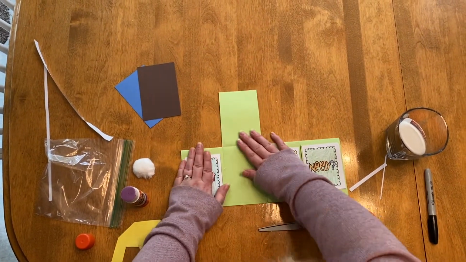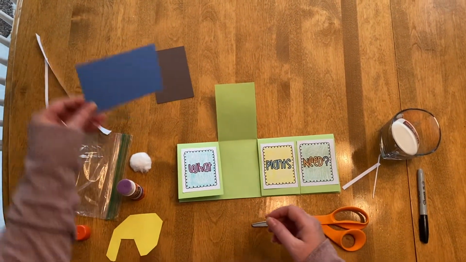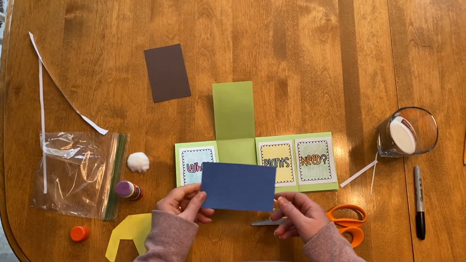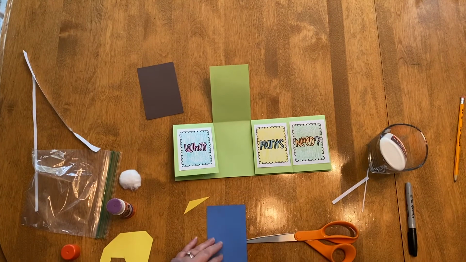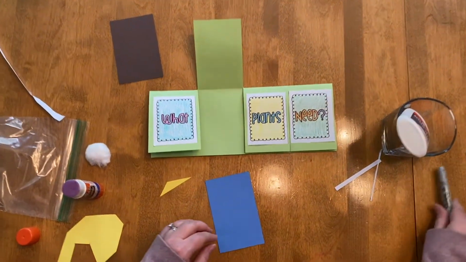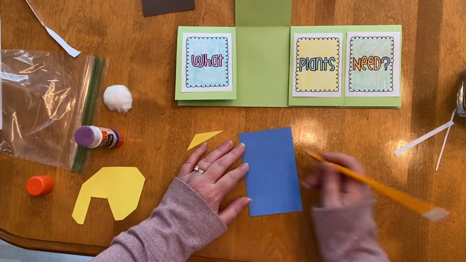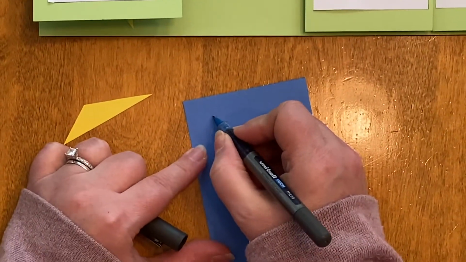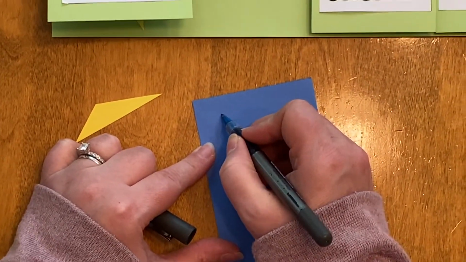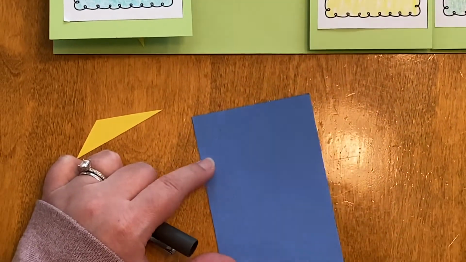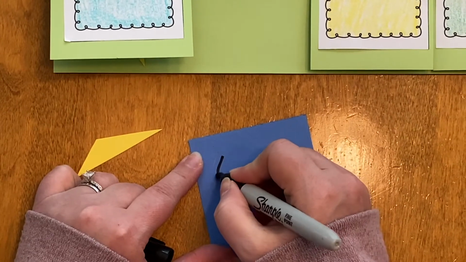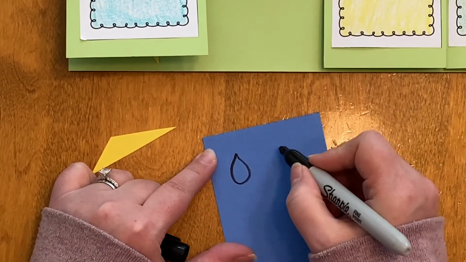And what is something next that's blue that plants need? How about rain? So I'm going to use a pencil and I'm just going to make some raindrops. Maybe I'll use a pen, it might be easier. So I'm going to make a raindrop. It's kind of like an oval with a point. Oh, that pen does not work. Let's try this one. There we go.